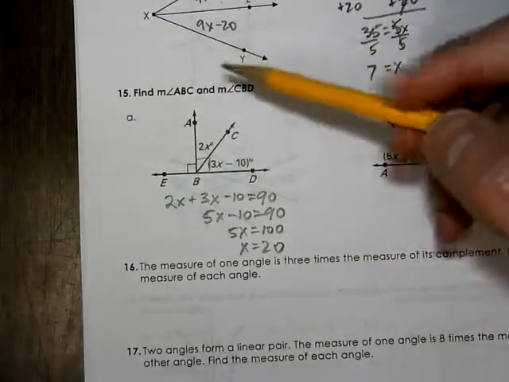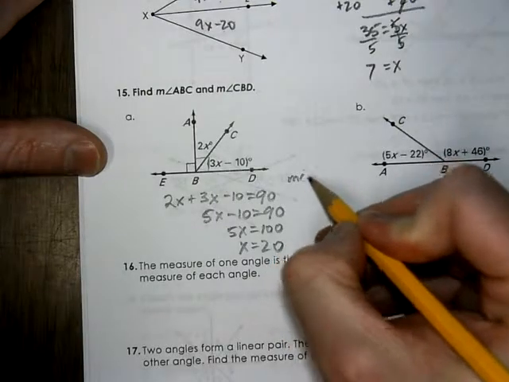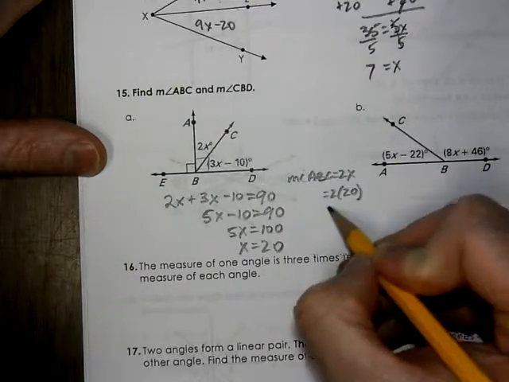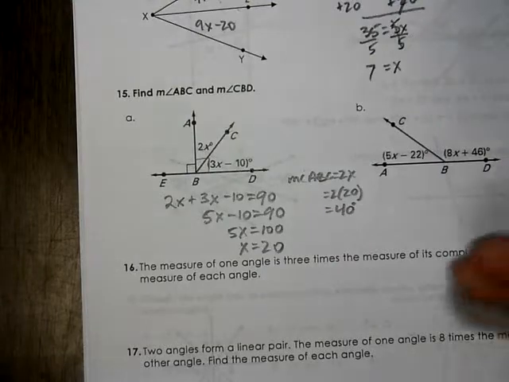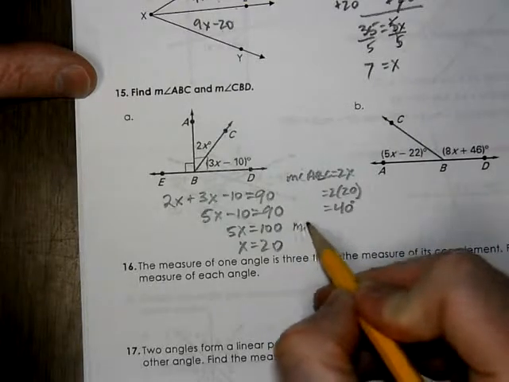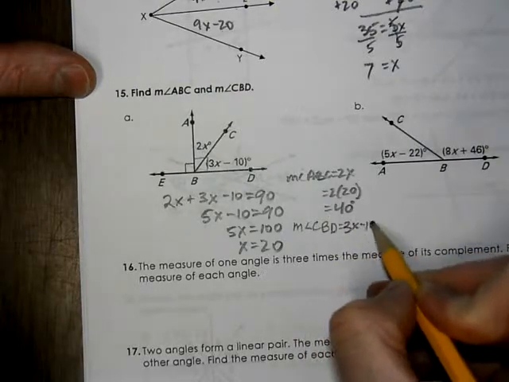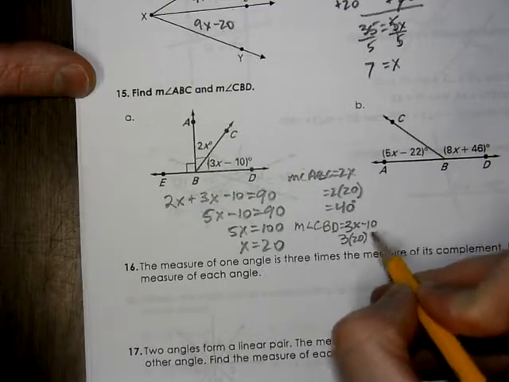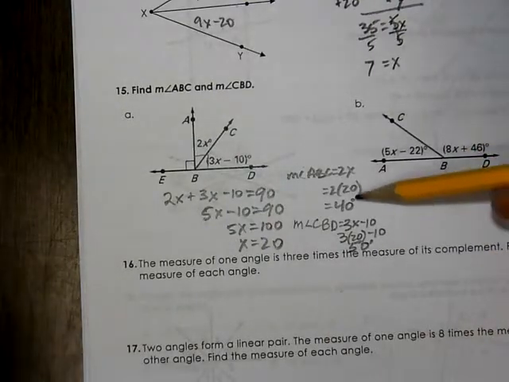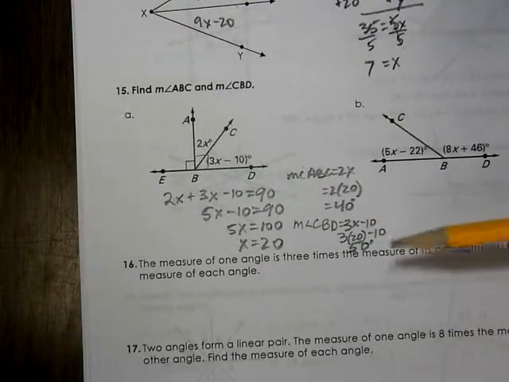You need to answer the question. Find the measurement of angle ABC. So the measurement of ABC equals 2x. So we're going to say 2 times 20, so we get 40 degrees. We're also going to find the measurement of angle CBD, I'm sorry, CBD. So that's 3 times 20, 60 minus 10 is 50 degrees. Together, those two angles add up to equal 90. You can often check your work to be sure your answers are making sense.